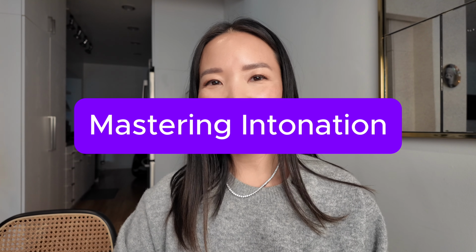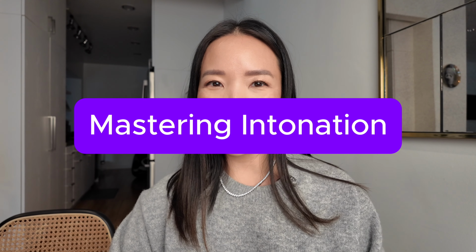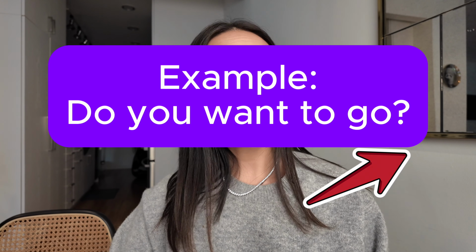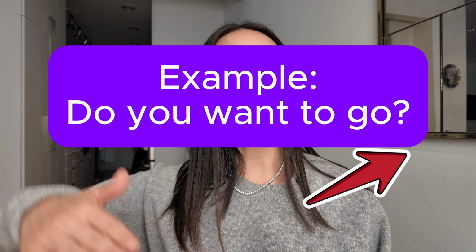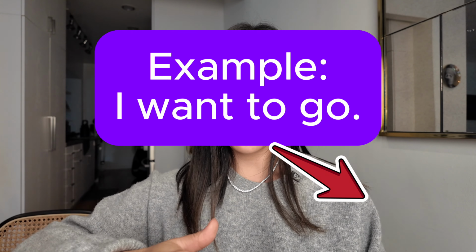Next, let's talk about intonation, or the rise and fall of your voice. In American English, we often raise our pitch at the end of a question. Do you want to go? Do you want to go? But in a statement, the pitch falls. I want to go. I want to go. Listen to native speakers and try to mimic their rhythm. The more you practice intonation, the more natural your speech will sound.